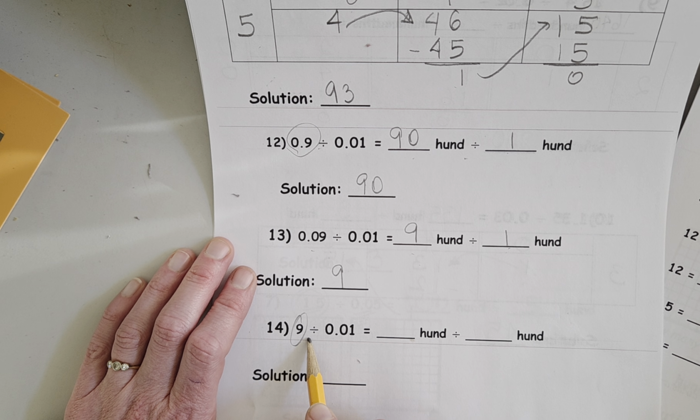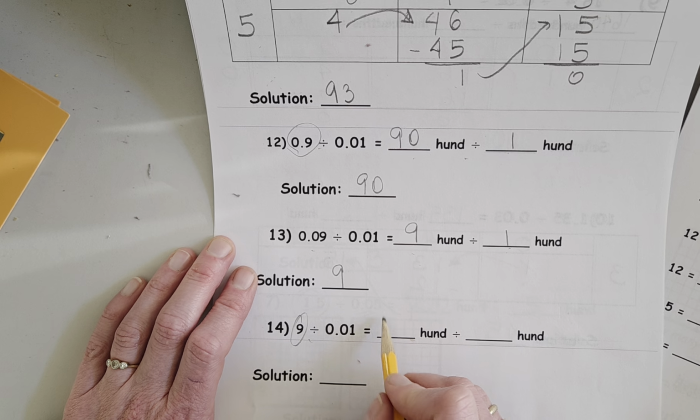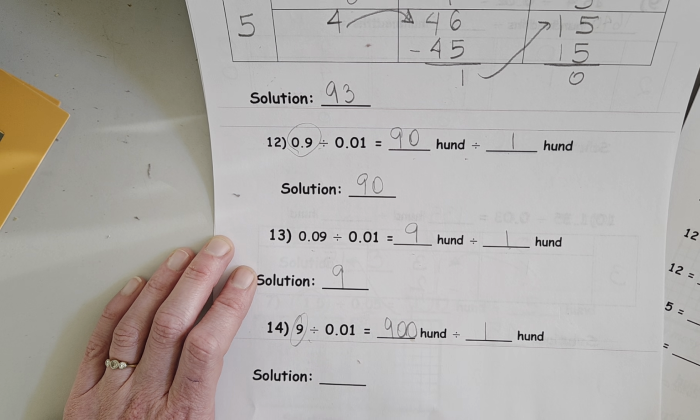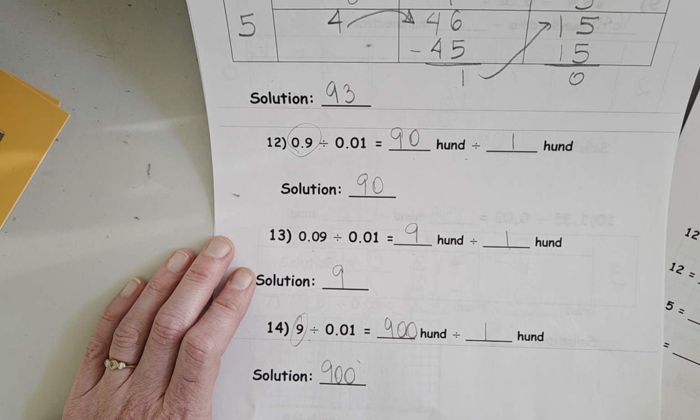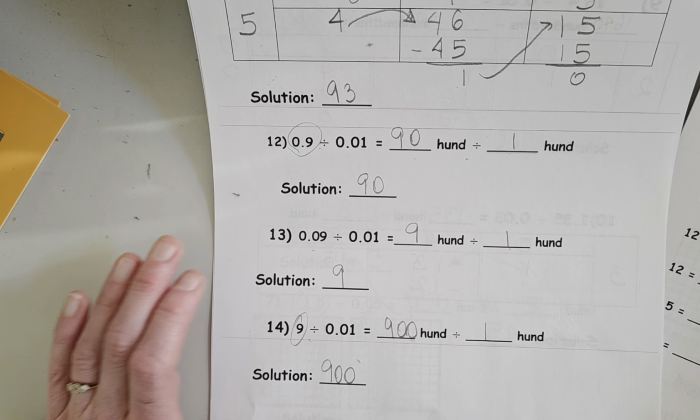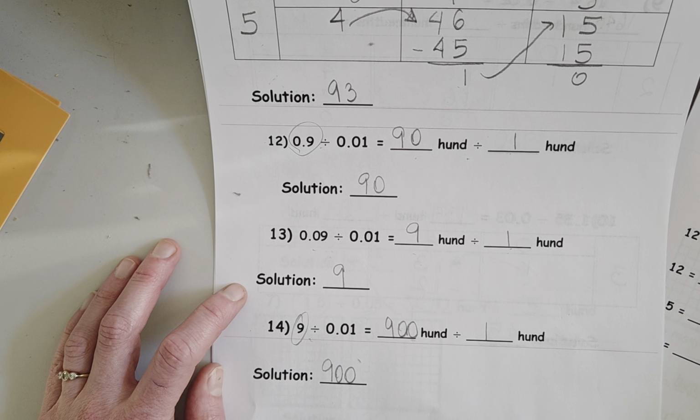Okay, this is 9 as hundredths. What would that be? 900 hundredths divided by 1 hundredth. There are 900 hundredths, right? In 9. Okay, good job, you guys.